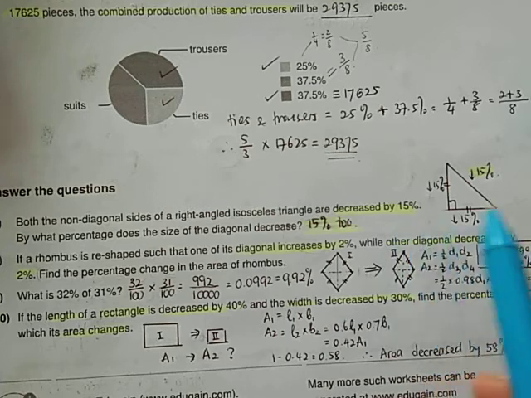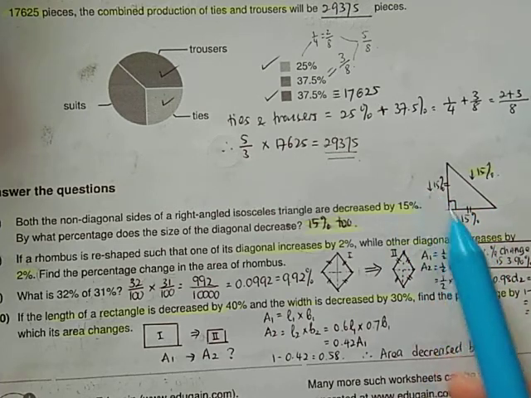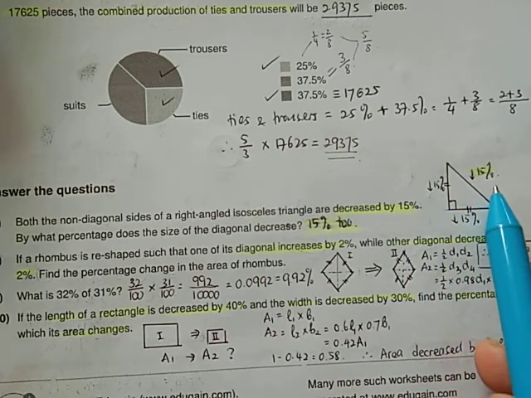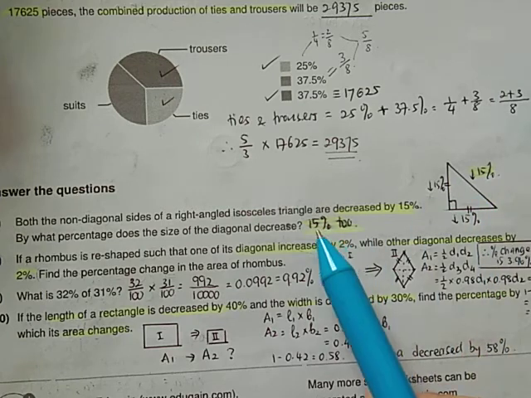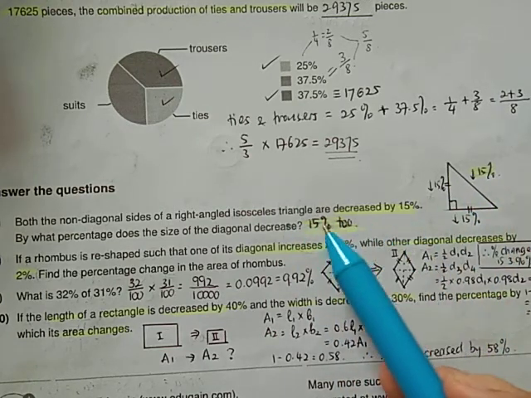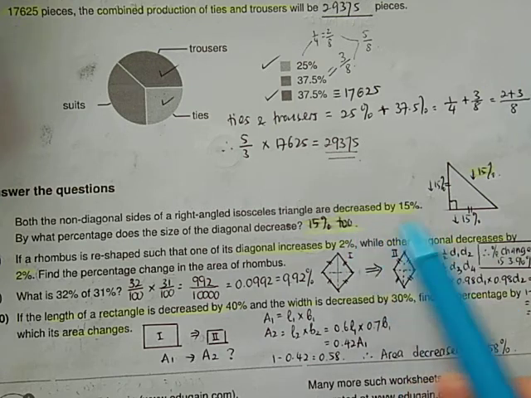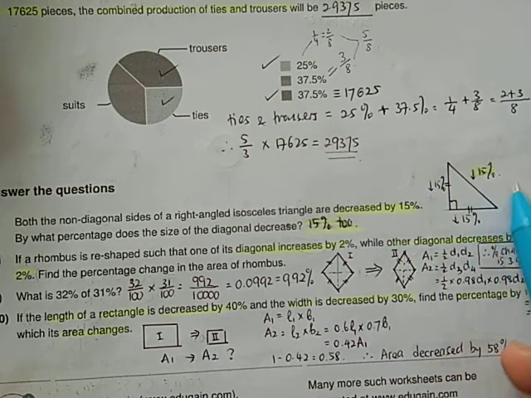It's decreasing, so if these two sides decrease, this one has to decrease by the same percentage. That is just common sense. So I don't have to work it out in detail. I just do a sketch like this, and it's understandable.